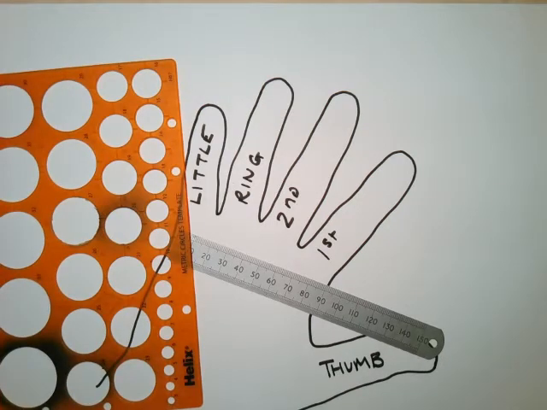We are going to collect the data about the size of our hand, and in order to do this we need to be able to measure very carefully and very accurately, and we are going to record the data so that we can combine it as a class and use it in a design exercise.